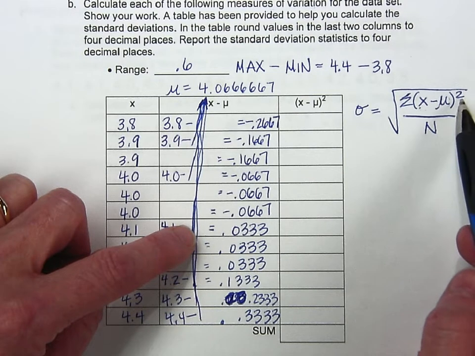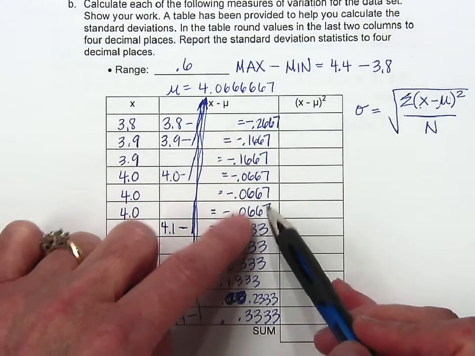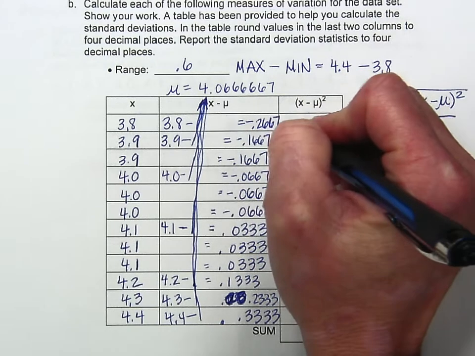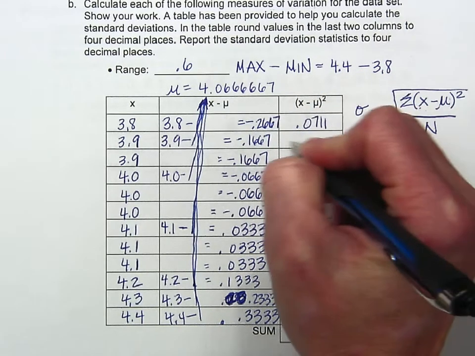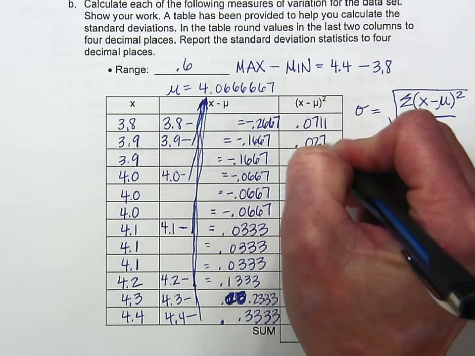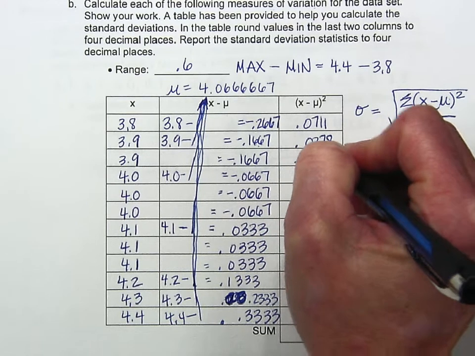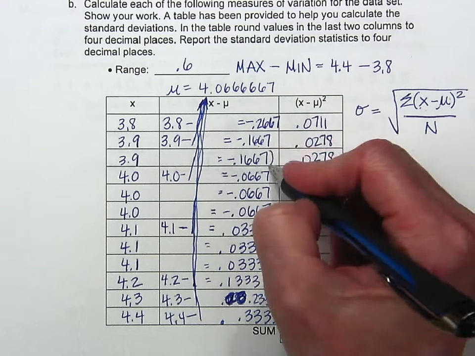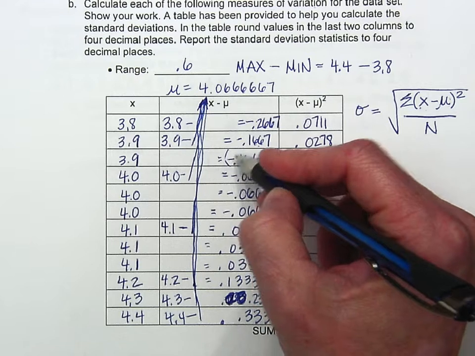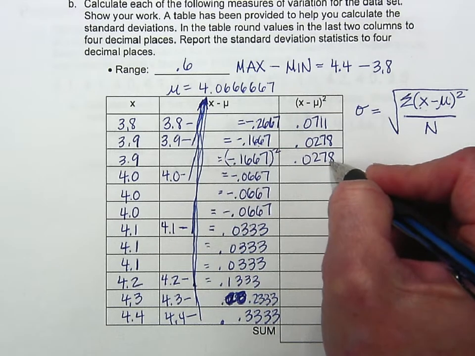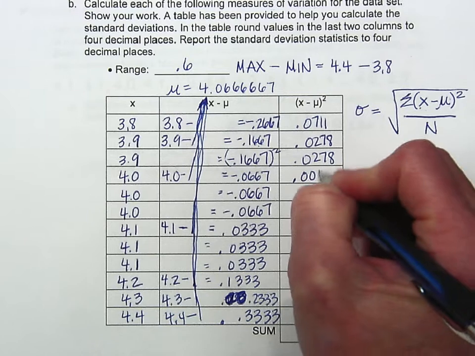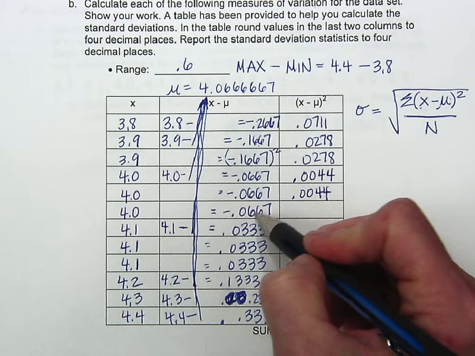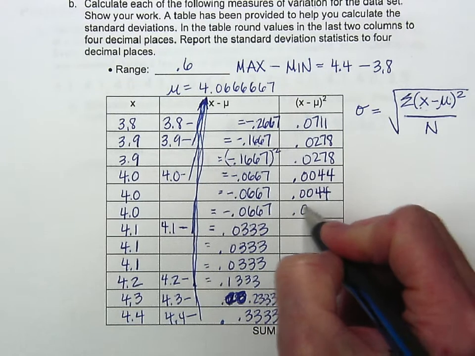So I'm going to take each of these numbers here and square them. So I'm going to use this number and square it, this number and square it. Be sure when you're typing these negative numbers into your calculator and you're trying to square it, that you put the value in parentheses so that the negative gets squared, because then your answer after it's squared should be positive. If you don't, then your calculator won't square the negative and you will get a negative number. And that's just not right. So I'm taking each of these values from the middle column and squaring them.